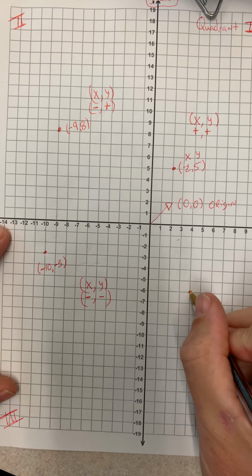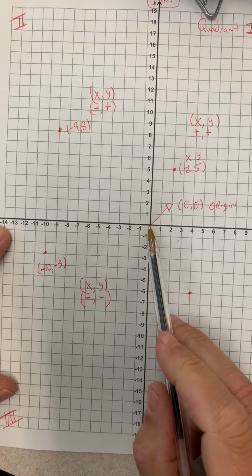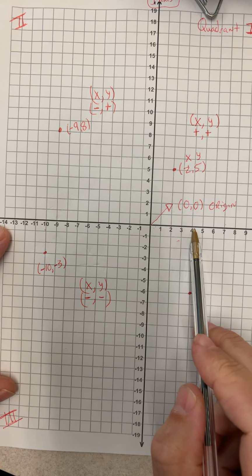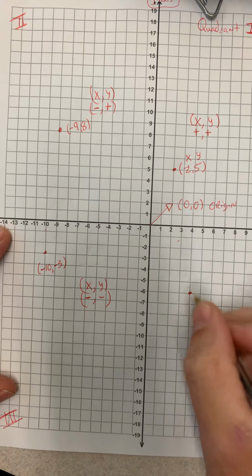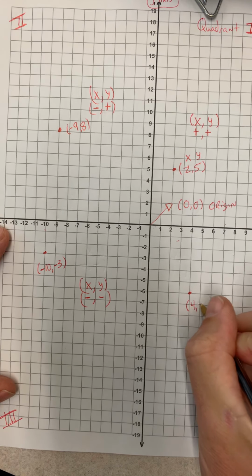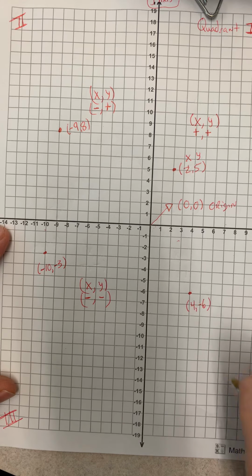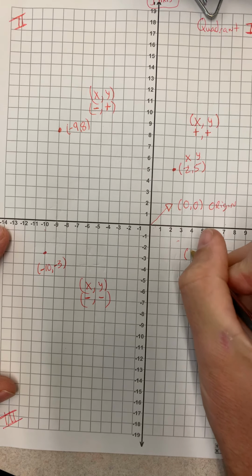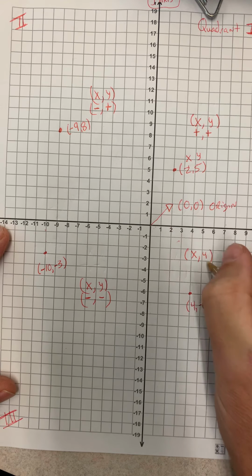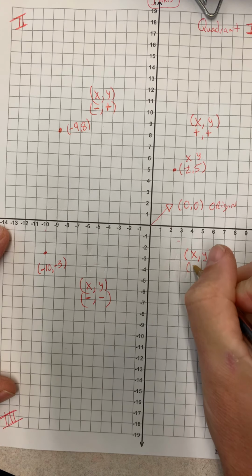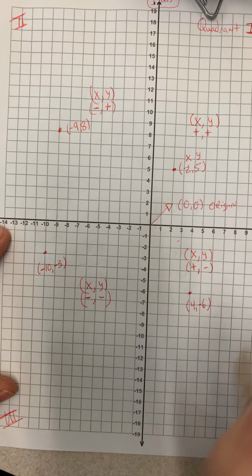If I plot that point right there and ask you to identify it, you would say, well, I start at the origin. To the right 4, x is a positive 4, and then I am going down 6. This is the ordered pair 4, negative 6, and I can see that in quadrant 4, my x would be positive, y would be negative.